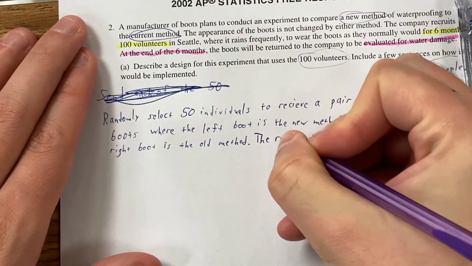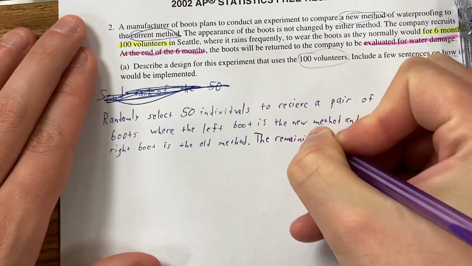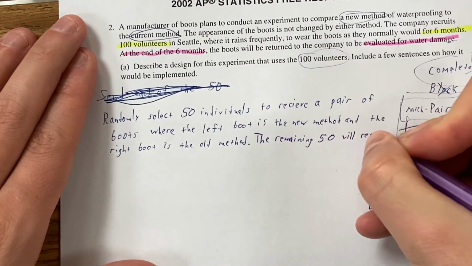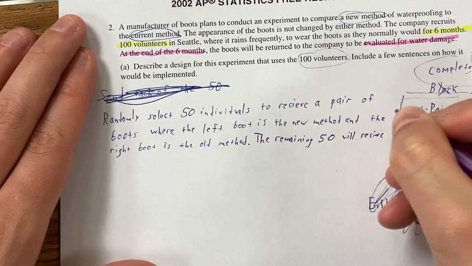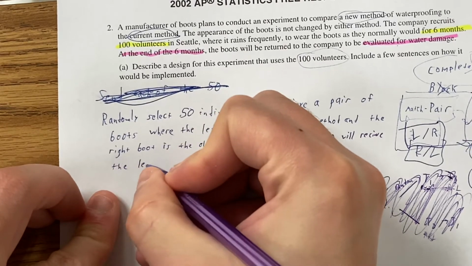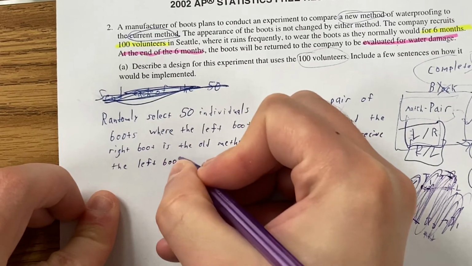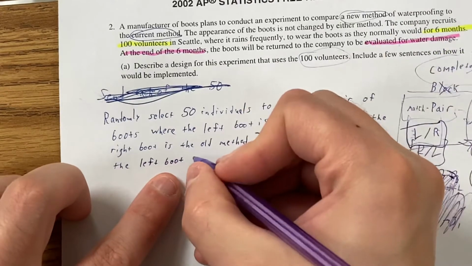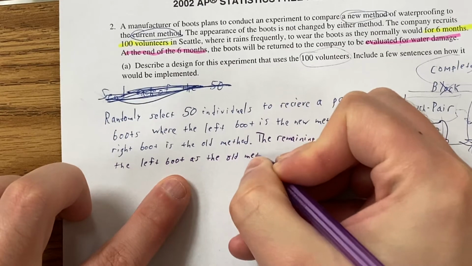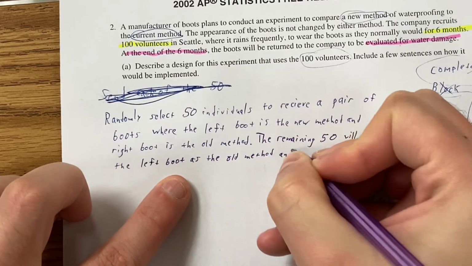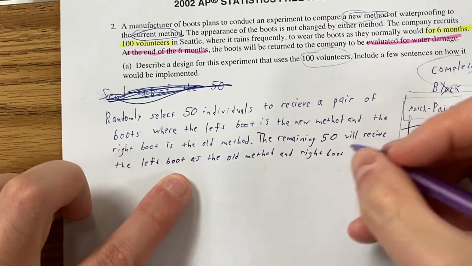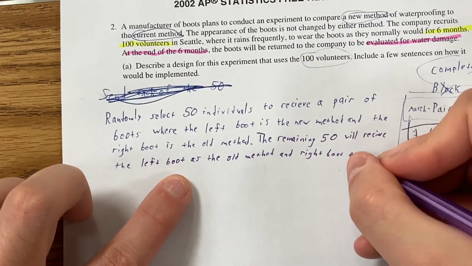The remaining 50 will receive the left boot as the old method and right boot new method.